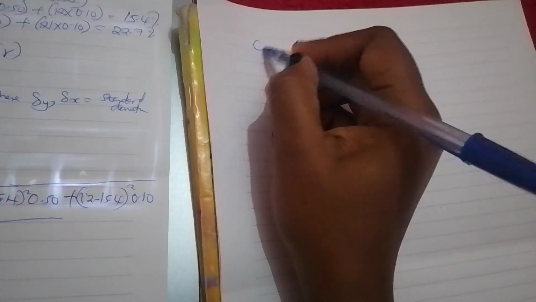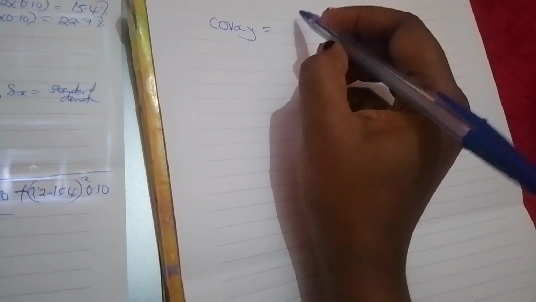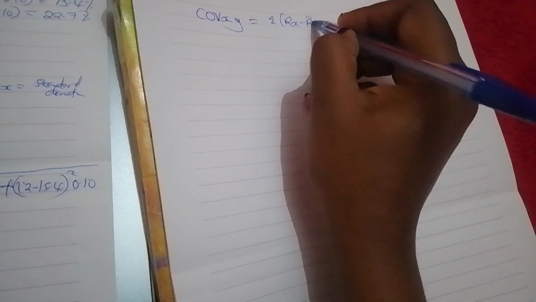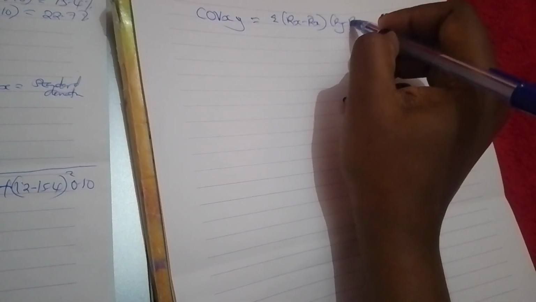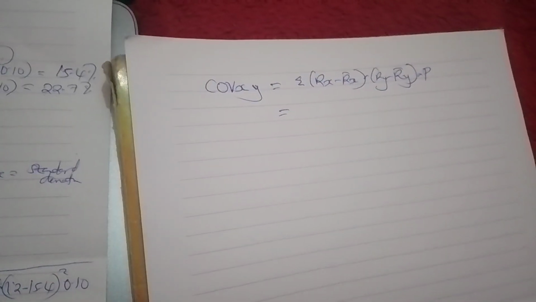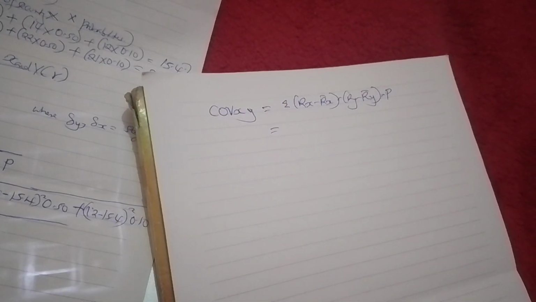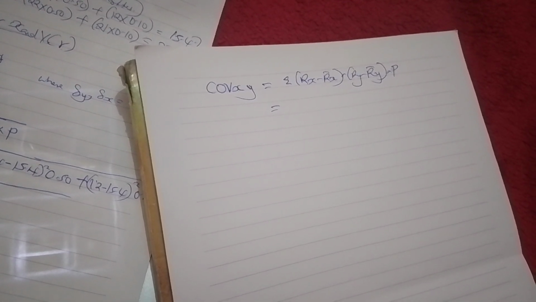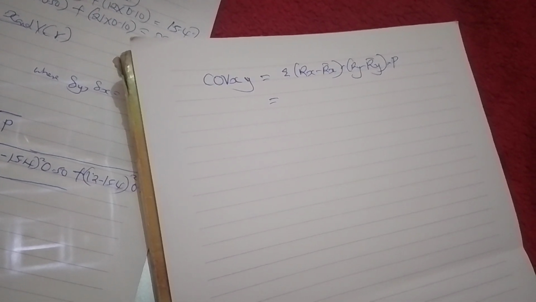So from there, now we get the covariance. We now solve the covariance when we have those figures over there. To get the covariance of XY, the formula will be: covariance XY equals summation of return of X minus expected return of X, return of Y minus expected return of Y, times the probability. So it's going to be that way. We are going to use the ones that we were subtracting.